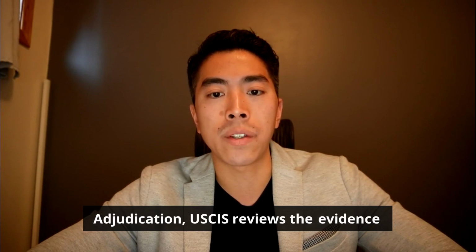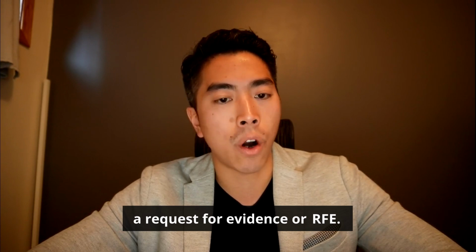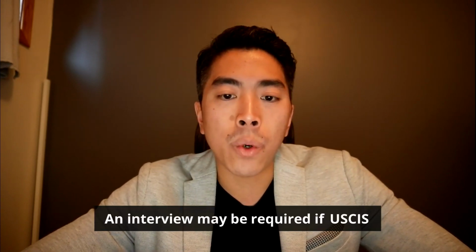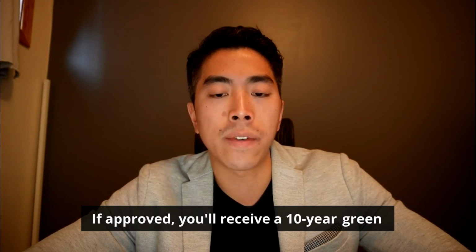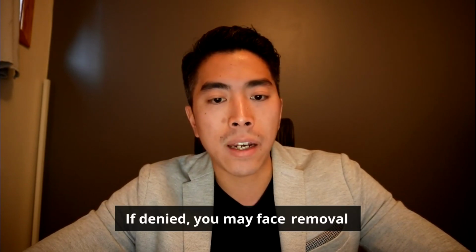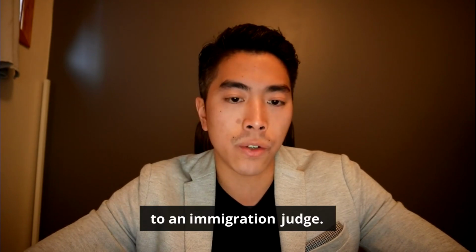Adjudication. USCIS reviews the evidence and may request additional information via a request for evidence, or RFE. An interview may be required if USCIS determines additional clarification is needed. And 4. Approval. If approved, you'll receive a 10-year green card. If denied, you may face removal proceedings, but you can present your case to an immigration judge.